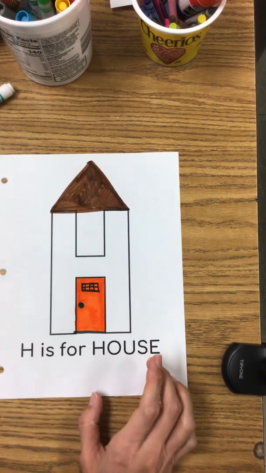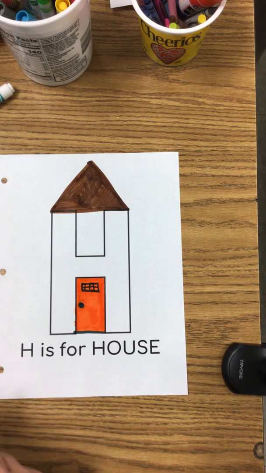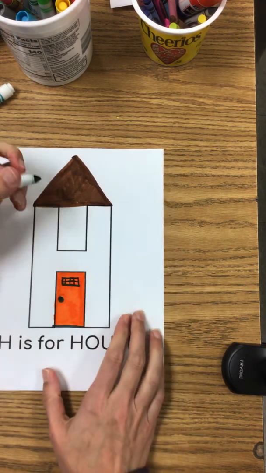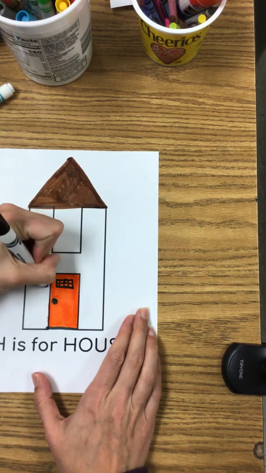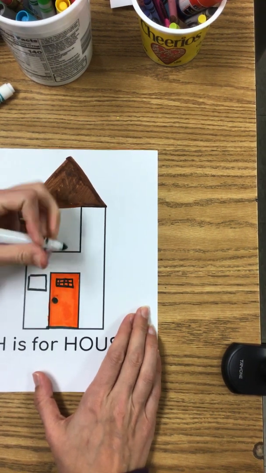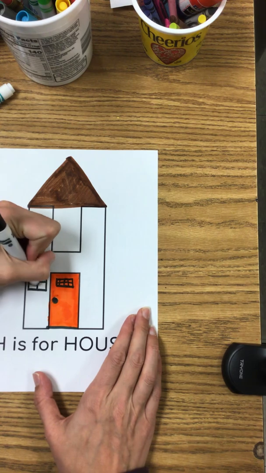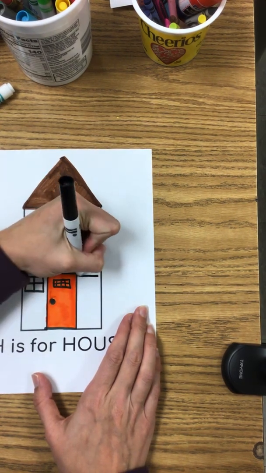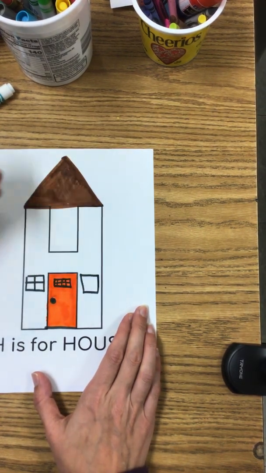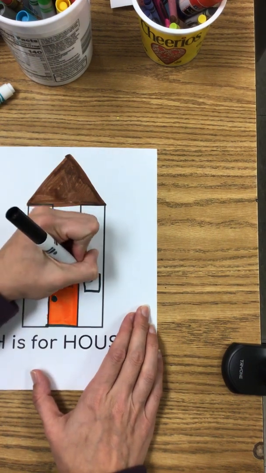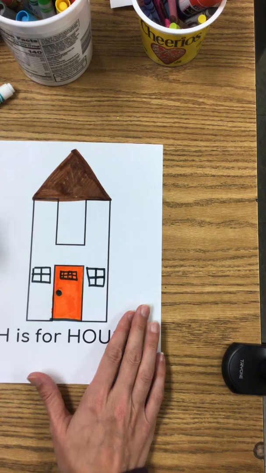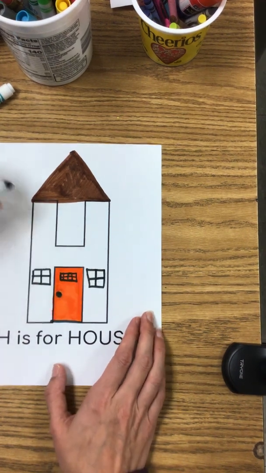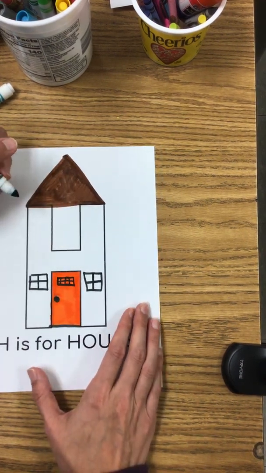Then I'm going to make windows for my house. So I like to do windows as squares. And I like to do my windows the same height as my door, because that makes the most sense to me when I'm making windows. So I'm going to make squares. And then I'm going to divide my squares into 4 window panes. So I do that by just making a plus sign in the inside of my windows.